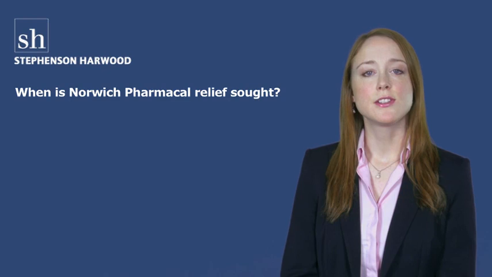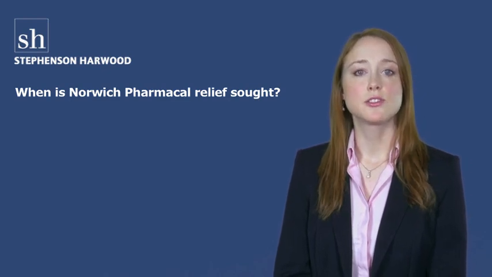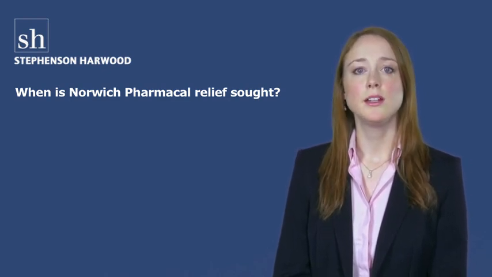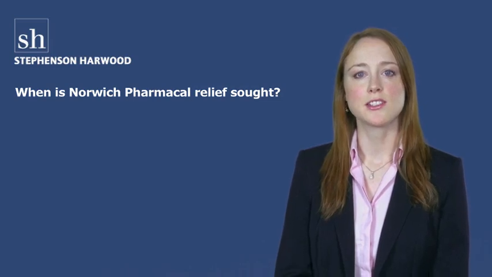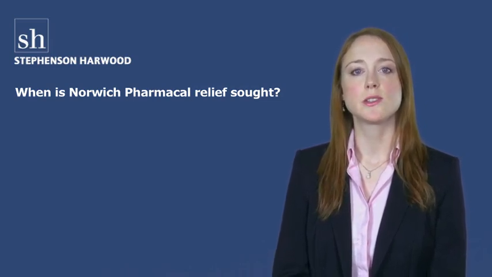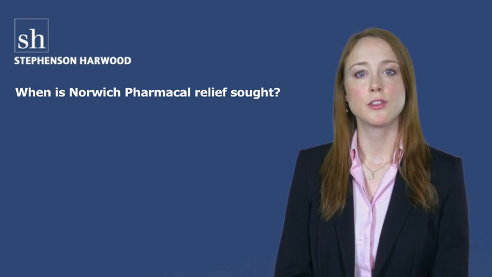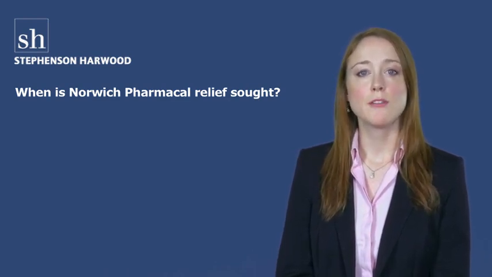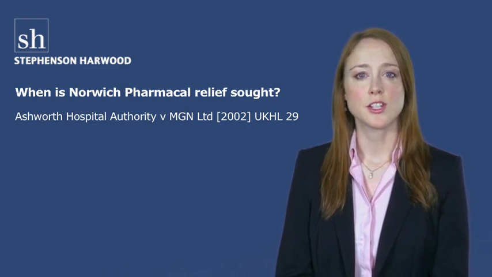Norwich Pharmacal relief is most commonly sought against accountants, trustees and bankers. It is most frequently sought at the pre-action stage to obtain information to assist a wronged party to identify the wrongdoer or to enable them to plead their claim. However, it is worth noting that the applicant is not required to be committed to bringing legal proceedings. The relief can also be used to trace assets and proprietary claims. It is therefore of particular use in fraud litigation.